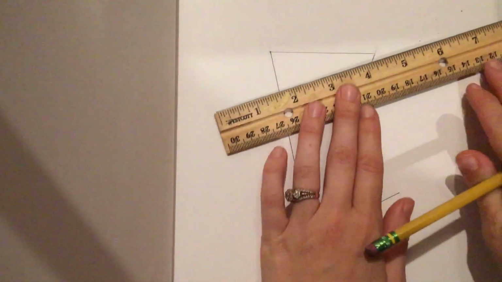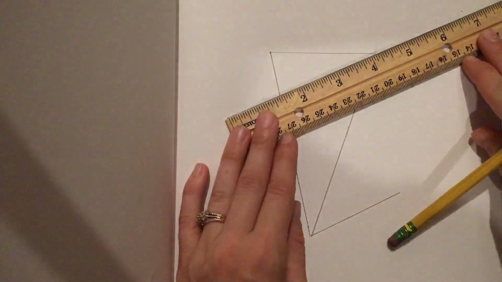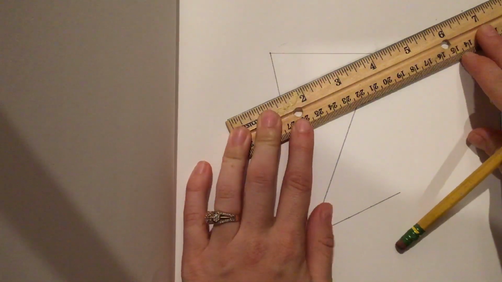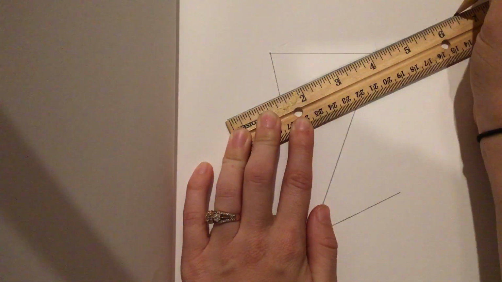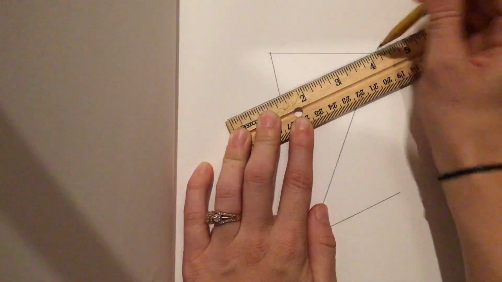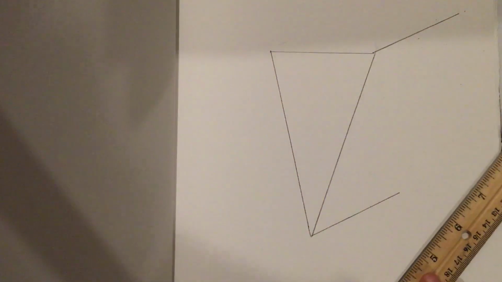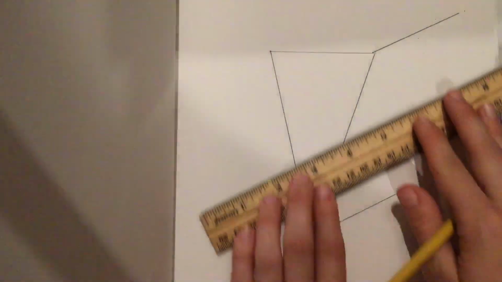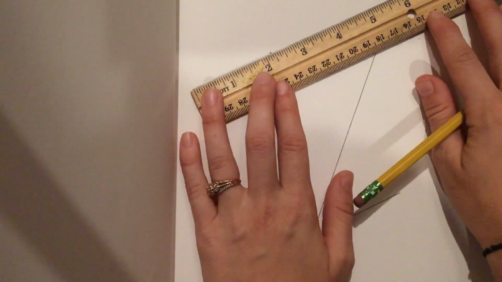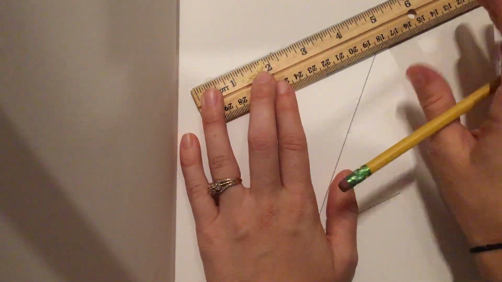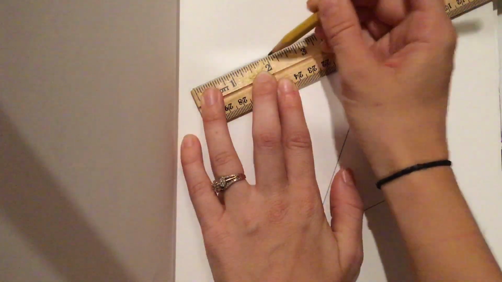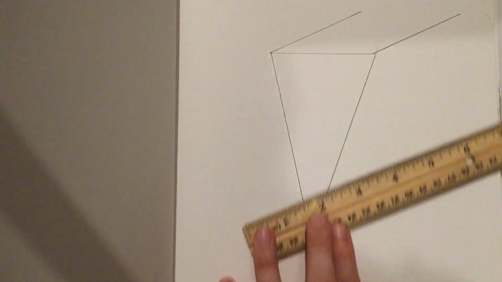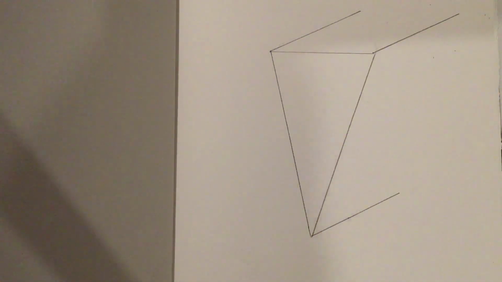Then I'm going to make my way up to my top, and I'm going to try to lay out my ruler at the same angle that I did for the bottom. Now I've got two points. I do need to bring my ruler over to the third and attempt as best as possible to angle my ruler at the same angle. Go ahead and work on this.